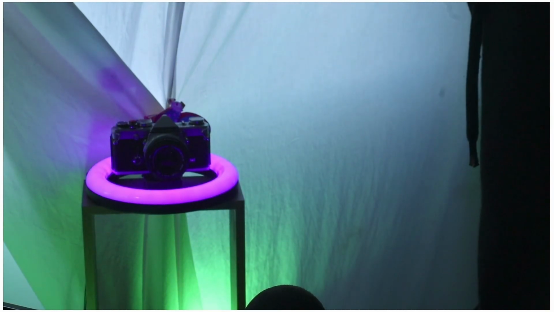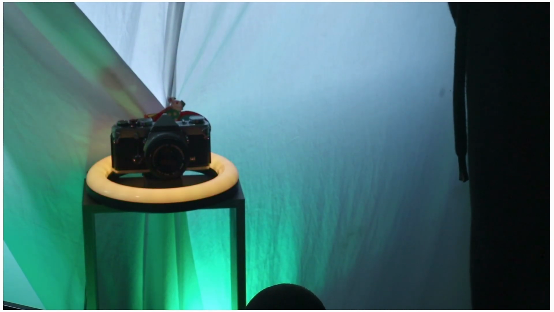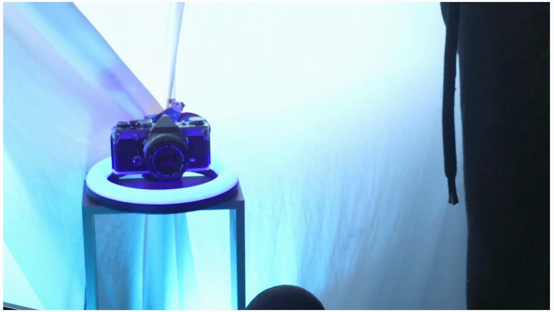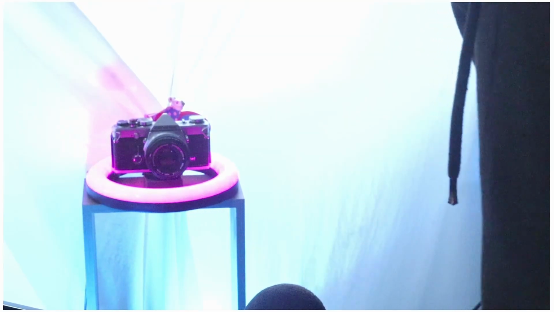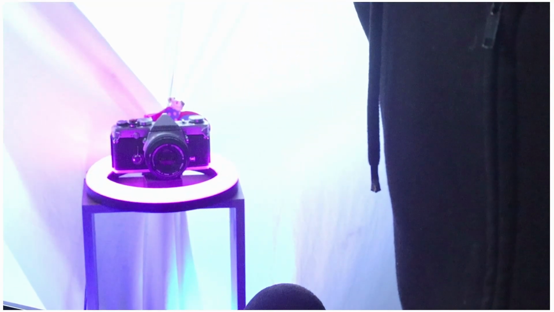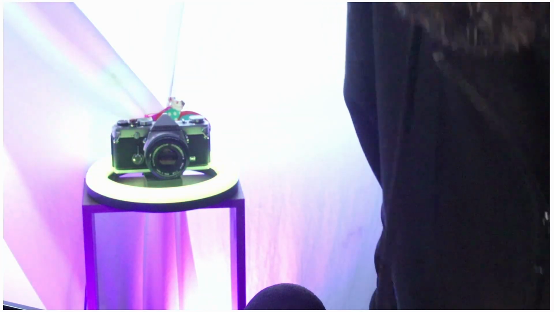Just for funsies, f16, and I can just push the ISO a little bit. So at f16, I need to push the ISO quite a bit. ISO 8000, and you can see a little blemish on the lens. I need to clean it. It's noticeable. It's so funny, because it's f16, so everything's in focus now.